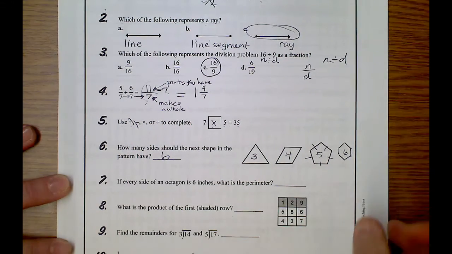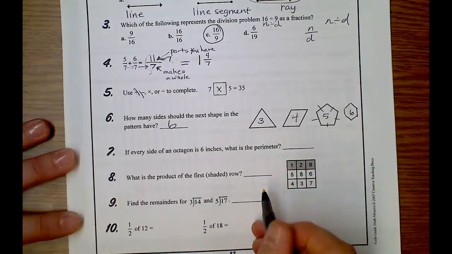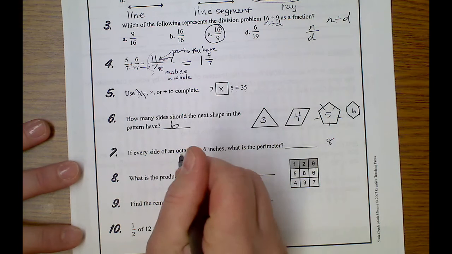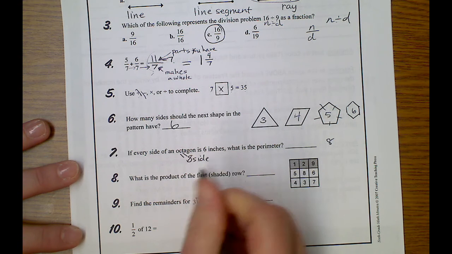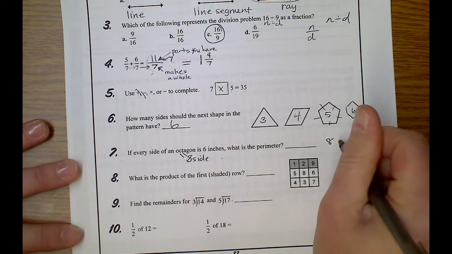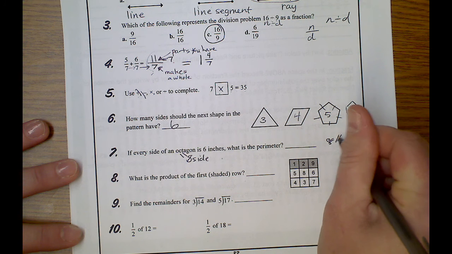If every side of an octagon is 6 inches, so it's 8 sides, an octagon has 8 sides. And every side is 6 inches. Octagons, I'm not going to lie, are harder to draw because it's 4 on each side.